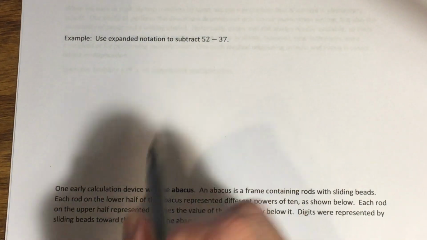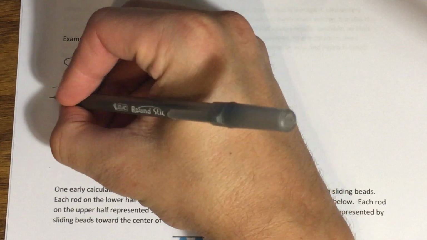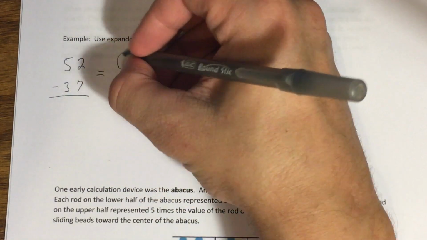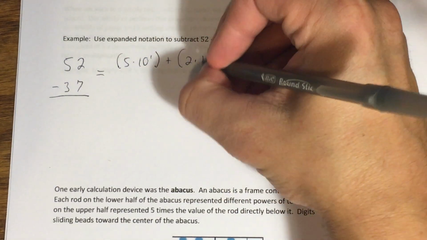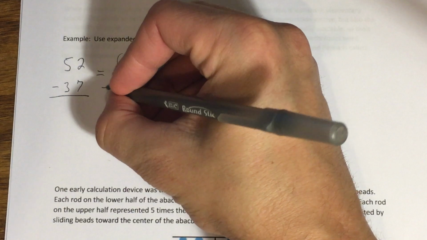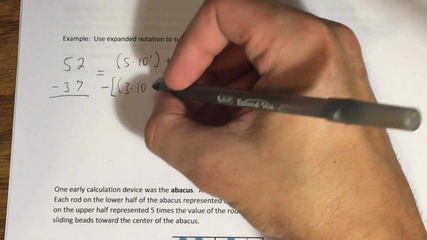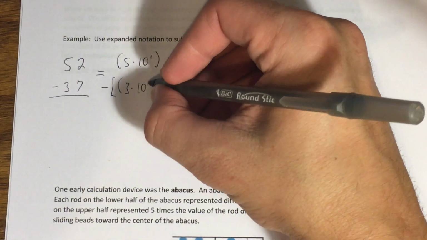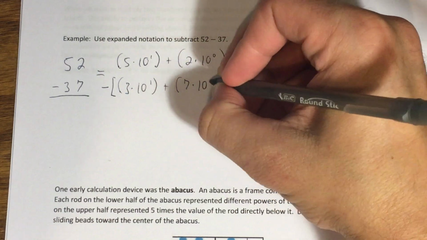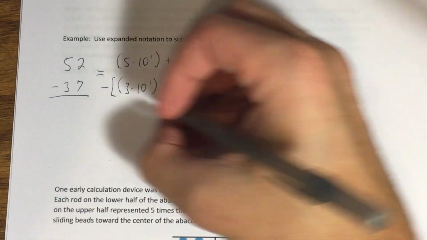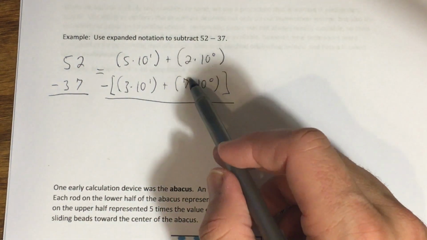So I want to do 52 minus 37. Let's put this in expanded form. I have 5 times 10 to the power of 1 plus 2 times 10 to the power of 0 minus, remember these little brackets here are necessary, 3 times 10 to the power of 1 plus 7 times 10 to the power of 0. Okay, and here we run into a problem because I'm trying to do 2 minus 7.